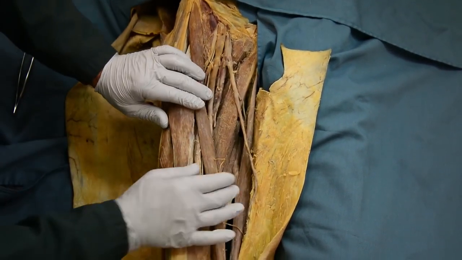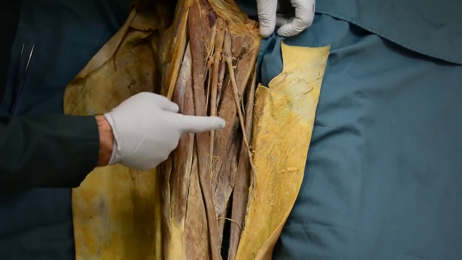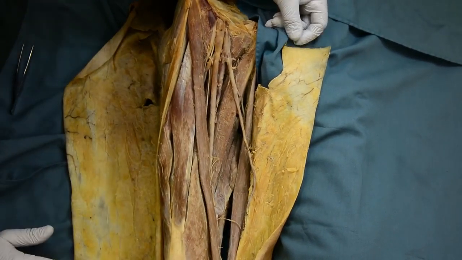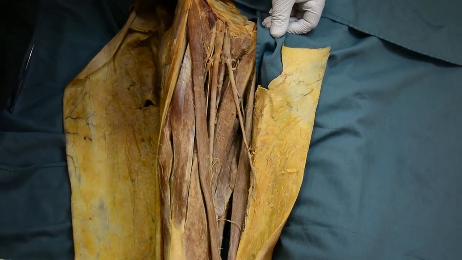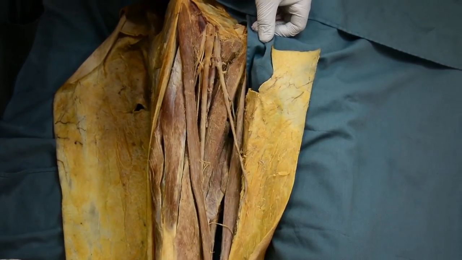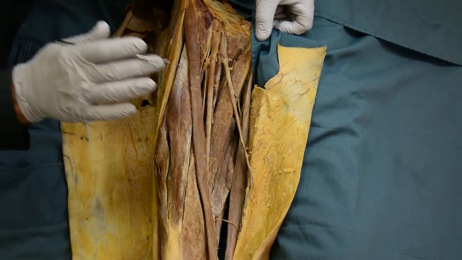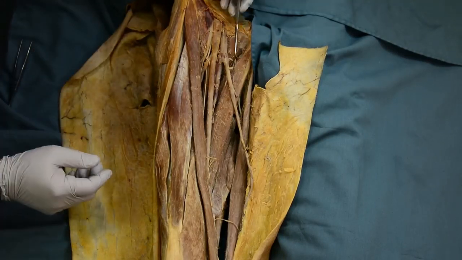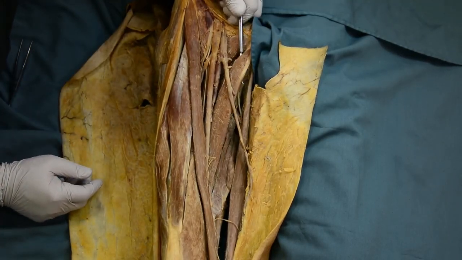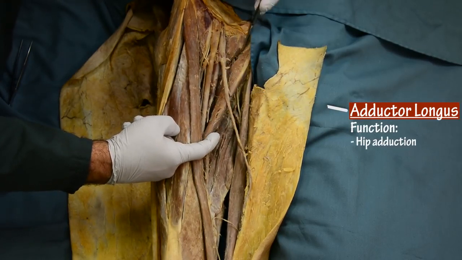Okay, now we go to the medial compartment. The medial compartment of the thigh, also known as adductor compartment, and as its name implies, this compartment is in charge of the adduction of the thigh. The muscles are arranged in different layers. On the superficial layer, we have adductor longus, this muscle, and pectineus.